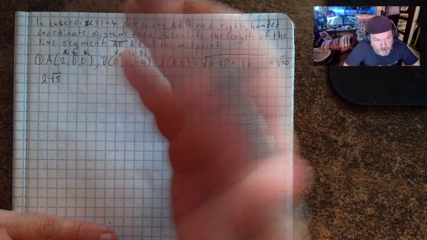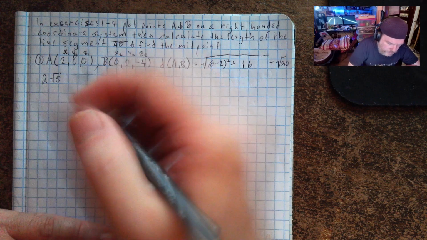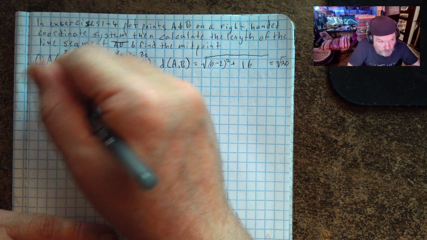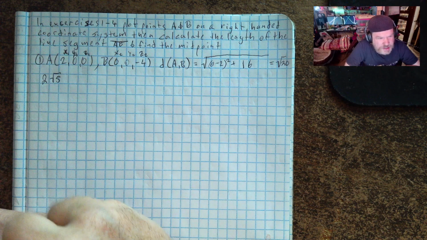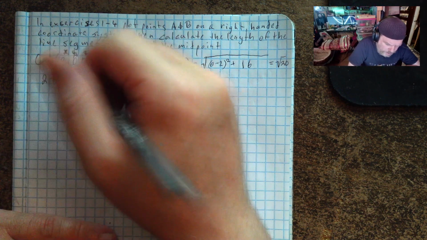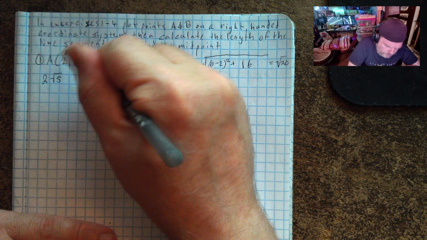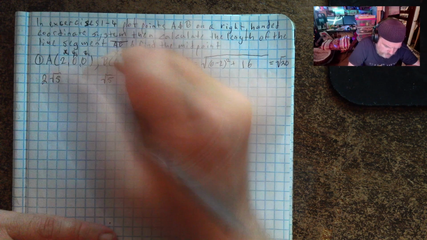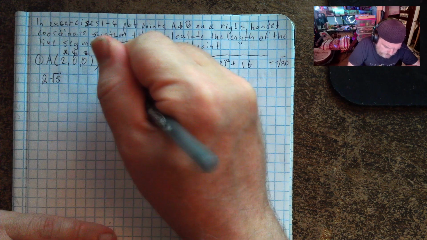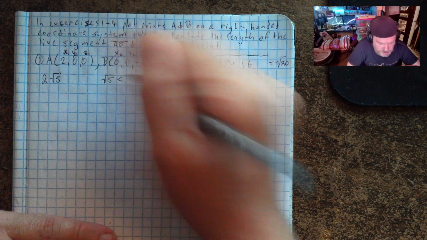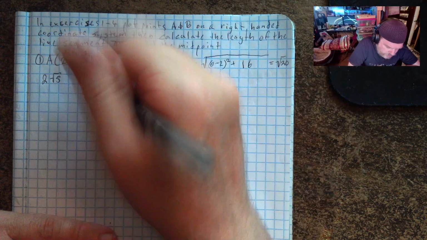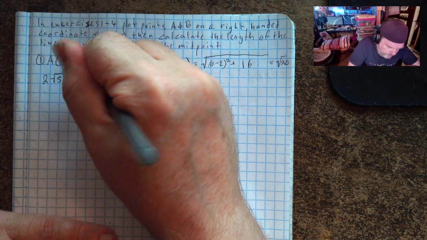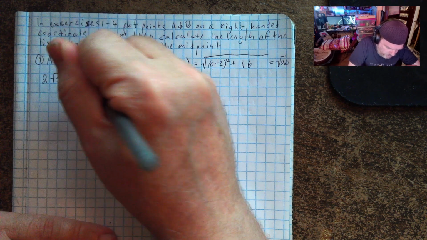I'm the kind of person when I see the square root of 5 who likes to think about the size of that number. Now, the square root of 5 is less than the square root of 9, the next perfect square, but it's greater than the square root of 4.